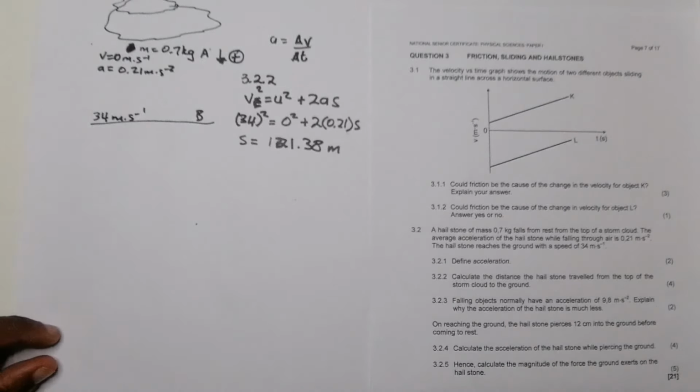So what we want to find in this case, they say calculate the acceleration of the hailstone while piercing the ground. Now, remember, it arrived at this point here at 34 meters per second, right? And what do I know? The velocity at this point here would be 0.